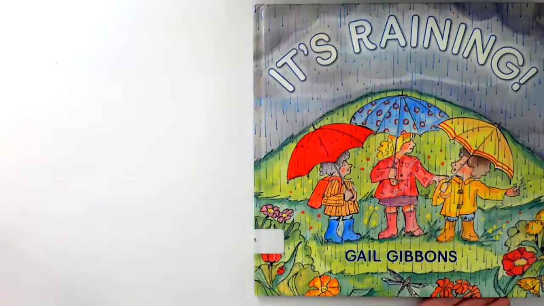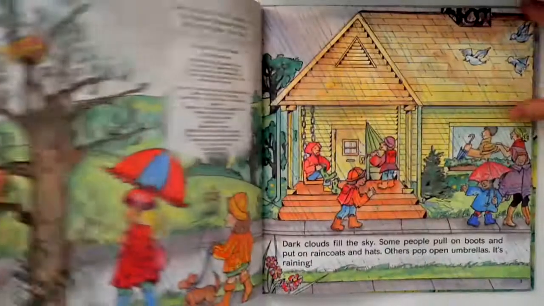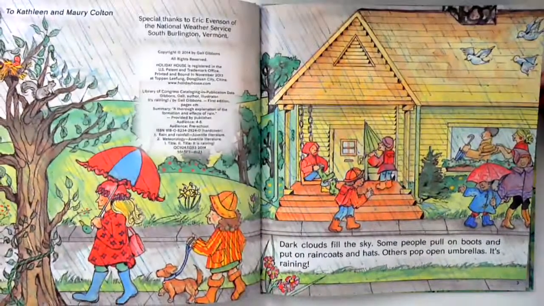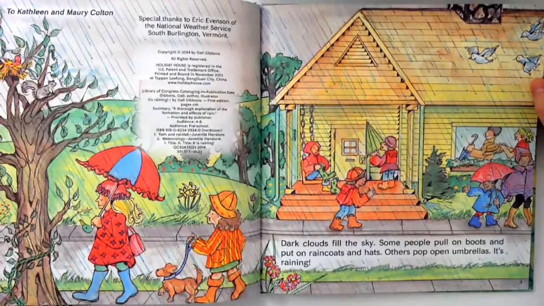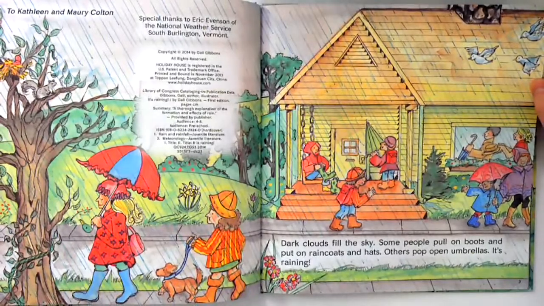It's Raining by Gail Gibbons. Dark clouds fill the sky. Some people pull on boots and put on raincoats and hats. Others pop open umbrellas. It's raining.